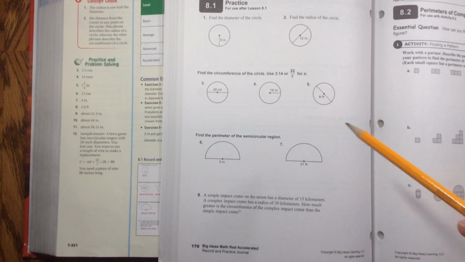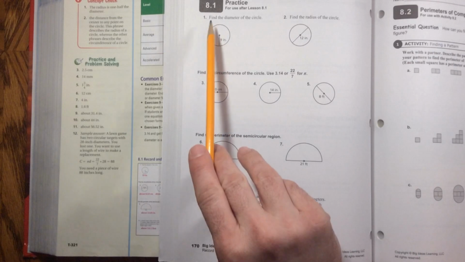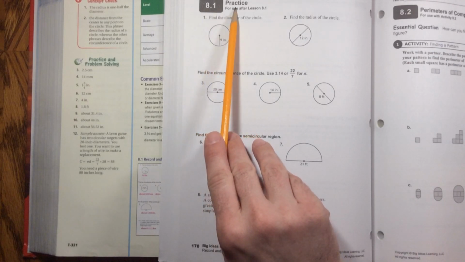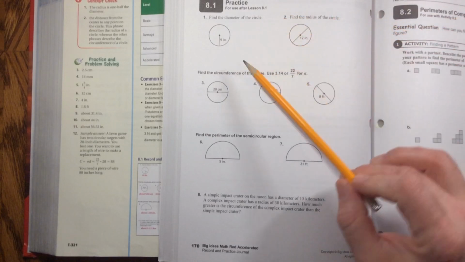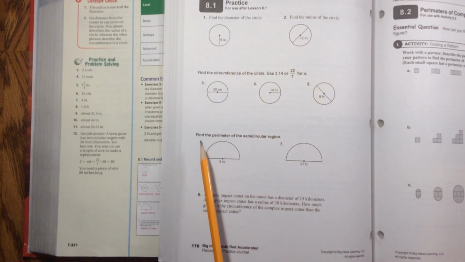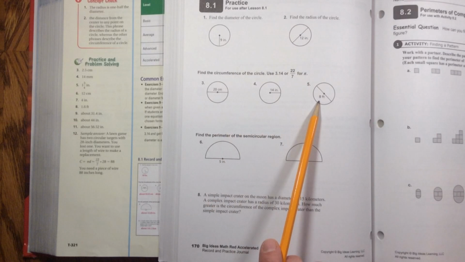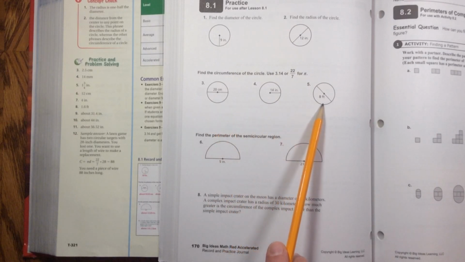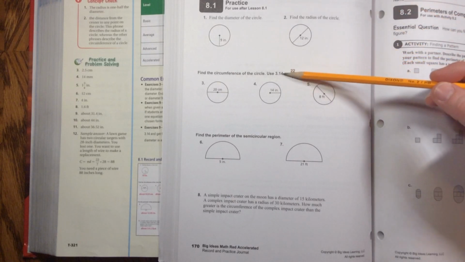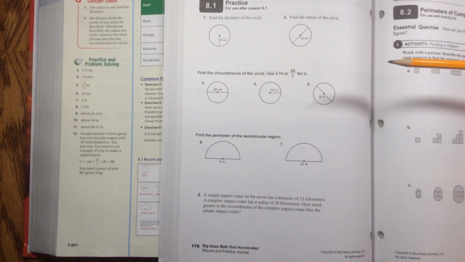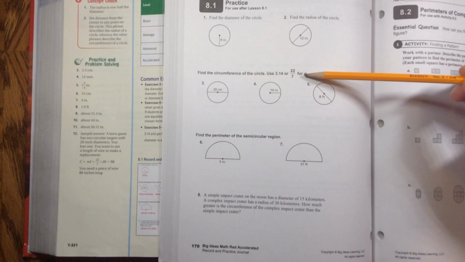Okay, so boys and girls, you should be able to now go ahead and do the journal page 170, which is lesson 8.1, the practice. 1 and 2, you're just going from either diameter to radius or radius to diameter. 3, 4, and 5, you're supposed to find the circumference of the circle. Remember, we're solving in terms of pi, like in the lesson. We're not actually substituting 3.14 in there. We'll have the symbol pi.